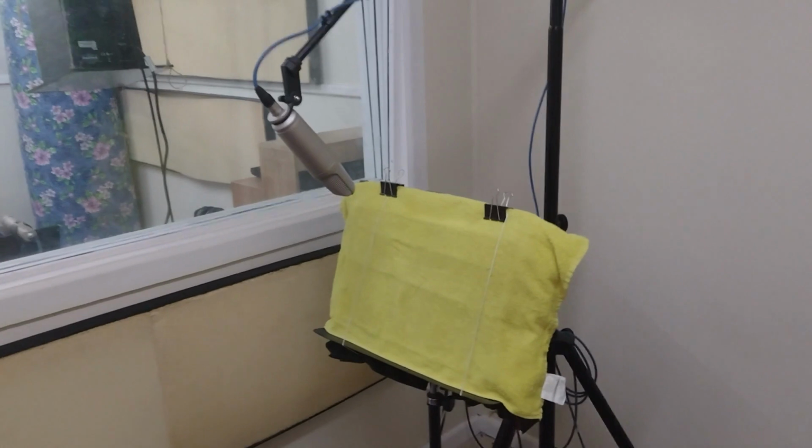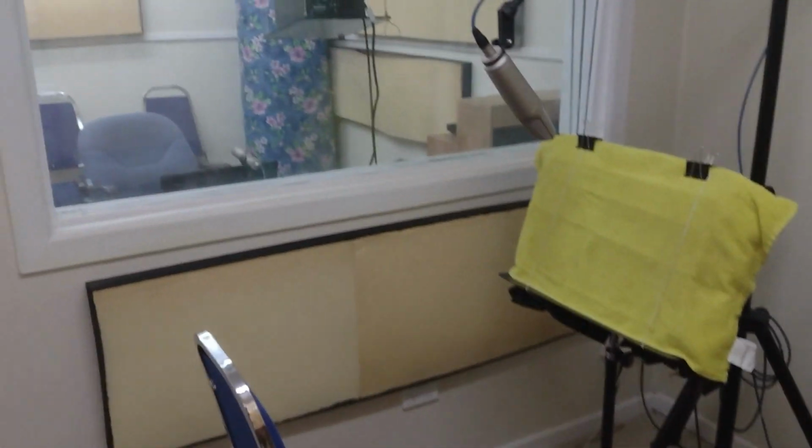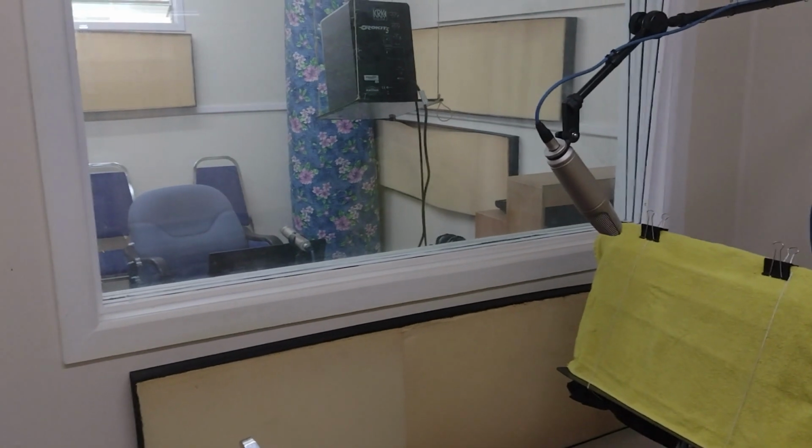This is our big studio where we have that wall there to make it smaller, but it's so we can do music groups. And here's where the person is going to sit to read. And they can look through the glass to see us.